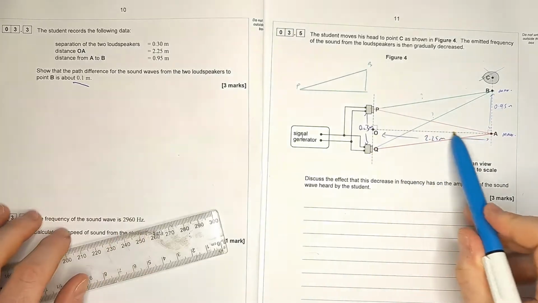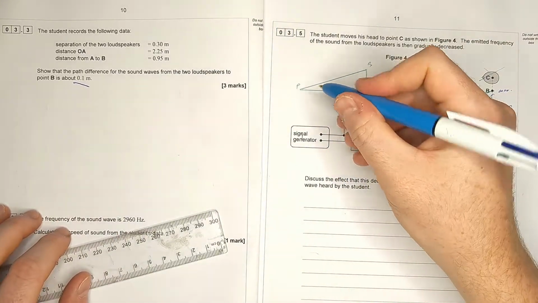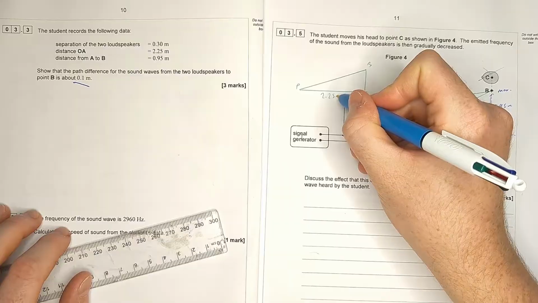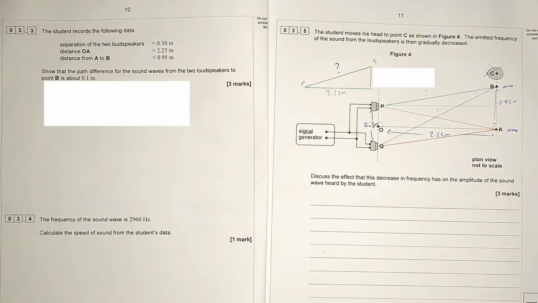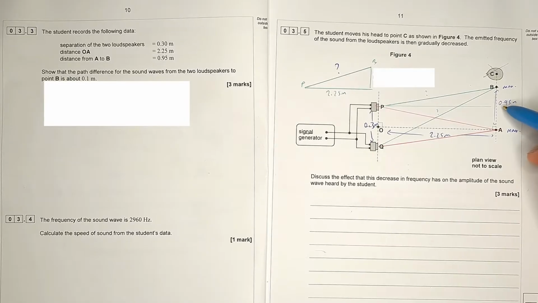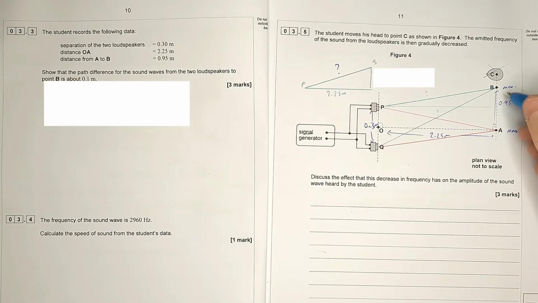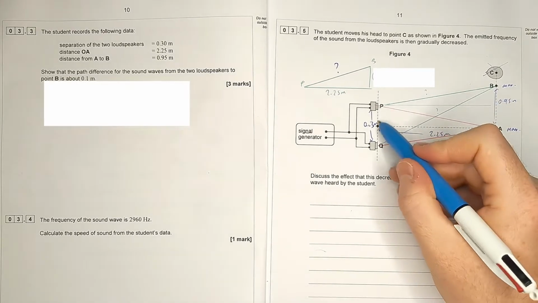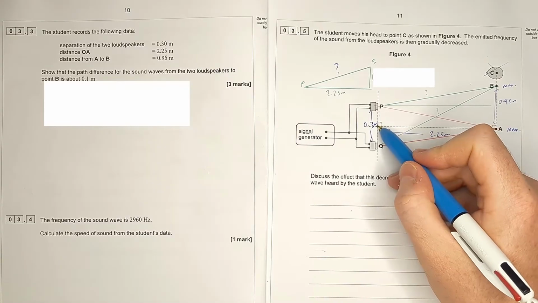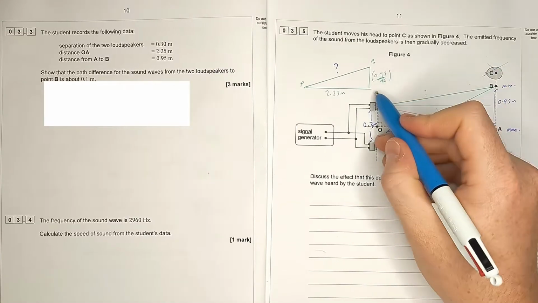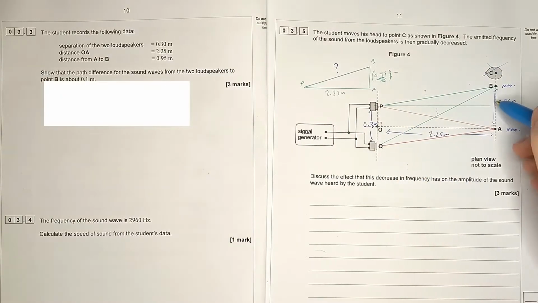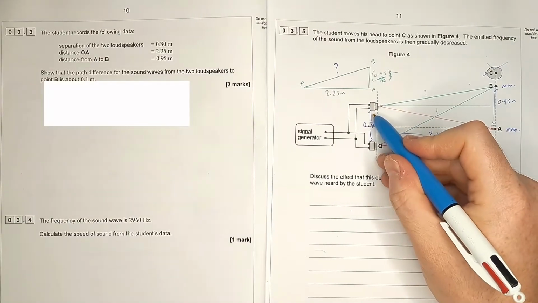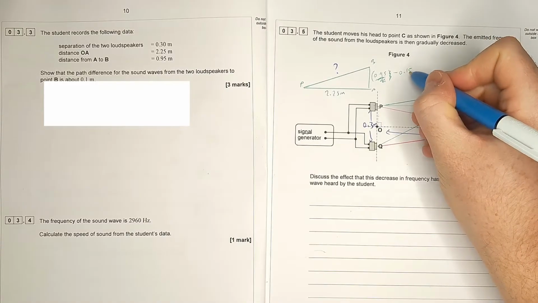Now we do know the length of this one because that's given to us already. That's 2.25 meters. Now this distance here, even though it's not given to you, you can work out. So for this triangle then, we know that it's 0.95 in total between A and B, and we know that this distance here is half of 0.3. So to work out the distance between our point A and B then, we do 0.95, which is the total, minus half of 0.3, so that's 0.15.